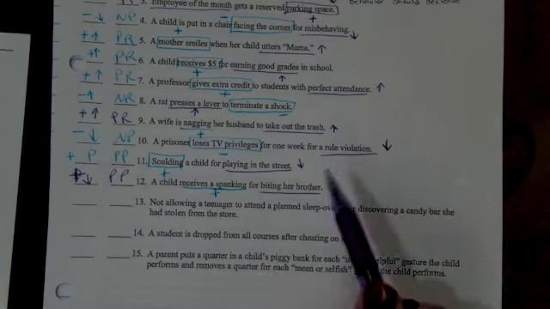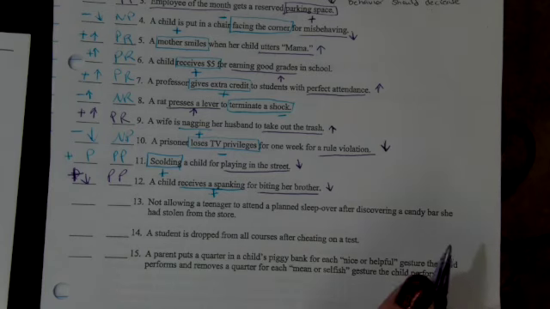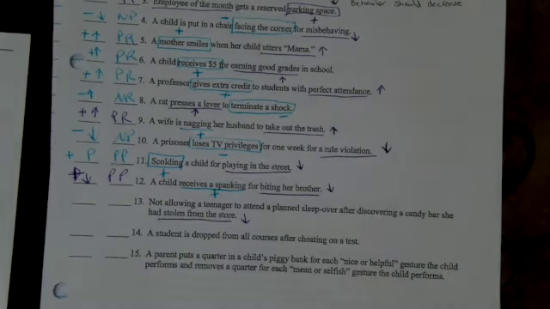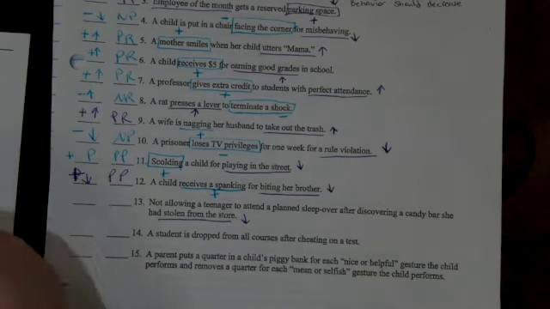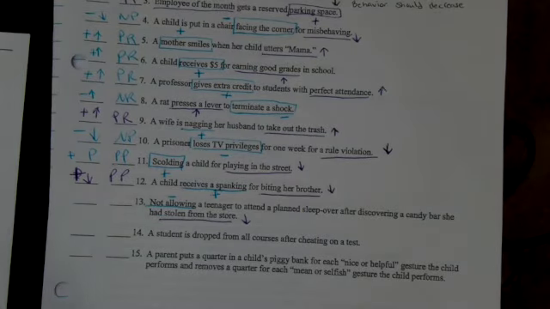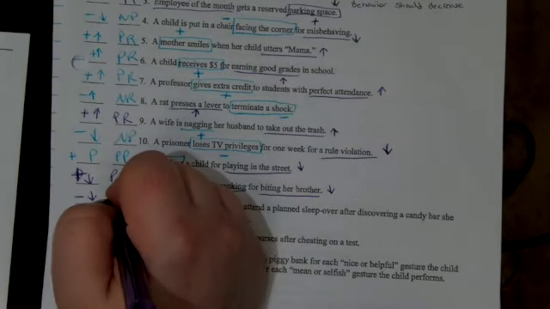Next, not allowing a teenager to attend a planned sleepover after discovering a candy bar she had stolen from the store. So the behavior was stealing, which is inappropriate, so we want to decrease that. And so we're not allowing the teenager to attend a planned sleepover. So not allowing something, I'm removing that stimulus of that sleepover. So this would be negative punishment.